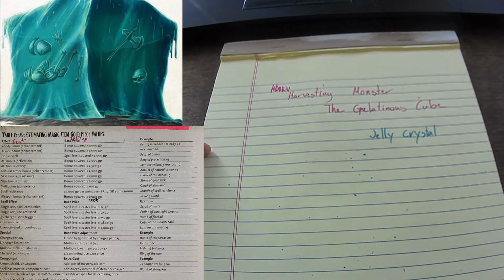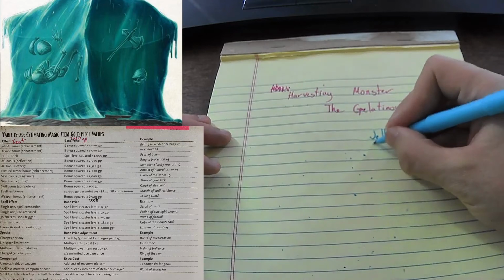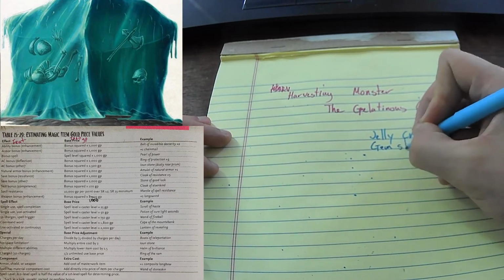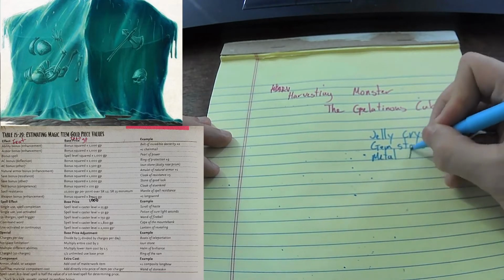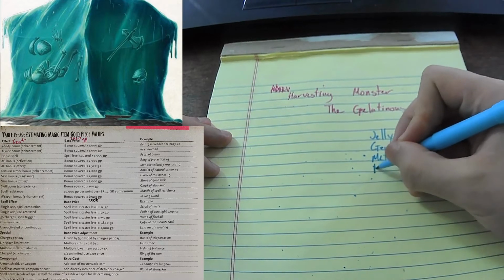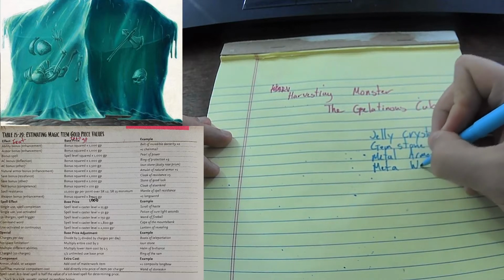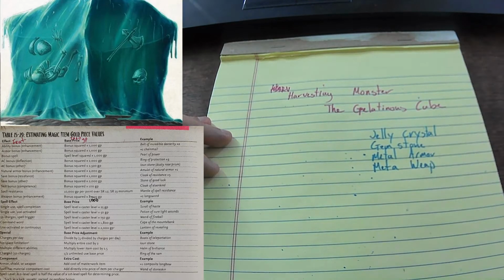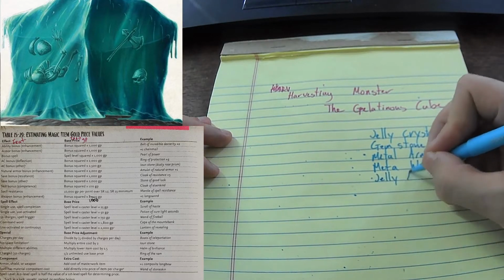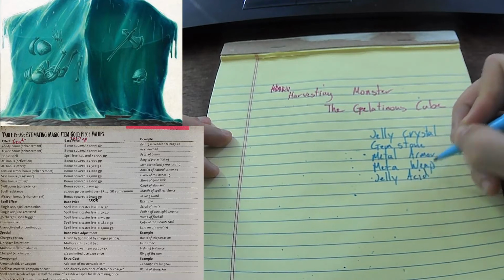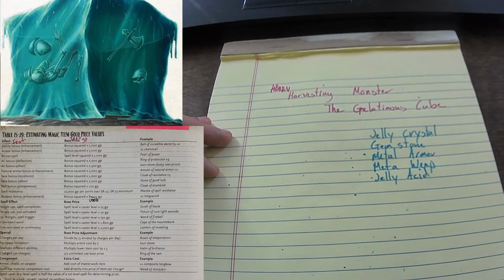Alright, and what else? Well, their acid doesn't digest metal or stone, so obviously gemstones can be on the list, as well as metal armor and metal weapons. Lastly, they do have an acid, so let's put down that jelly acid as well, because that could be collected. And are we missing anything else?